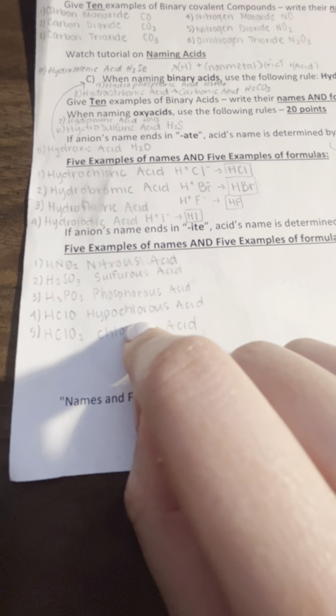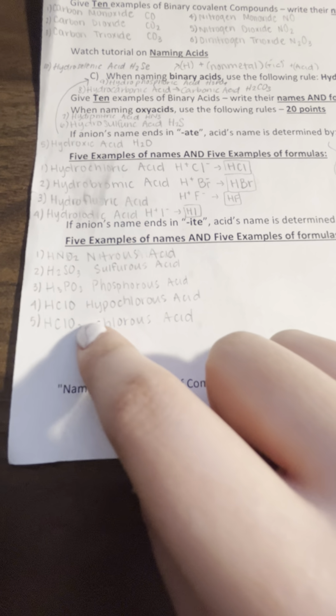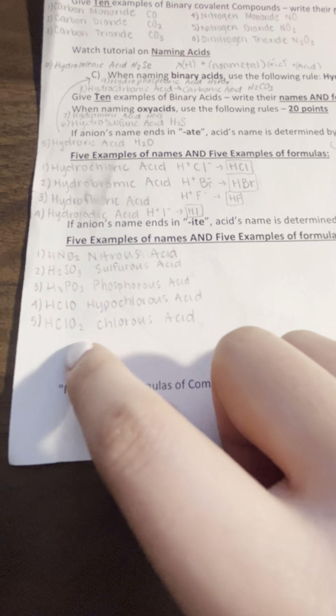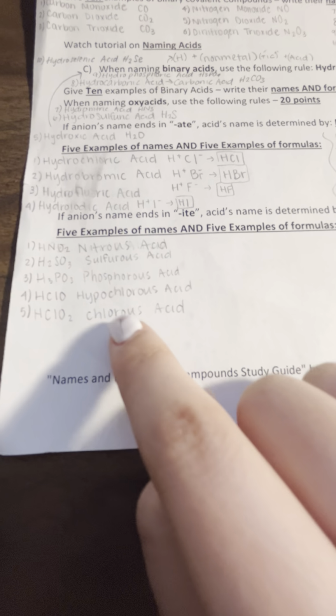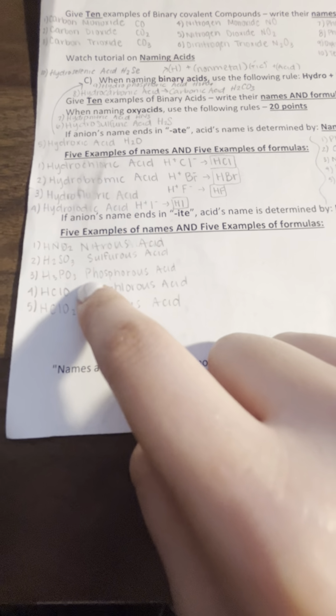So this is nitrous acid, HNO2, sulfurous acid, H2SO3, phosphorous acid, H3PO3, and then hypochlorous acid, HClO, and then chlorous acid, HClO2, which again, I double checked myself. But that's it, yeah.